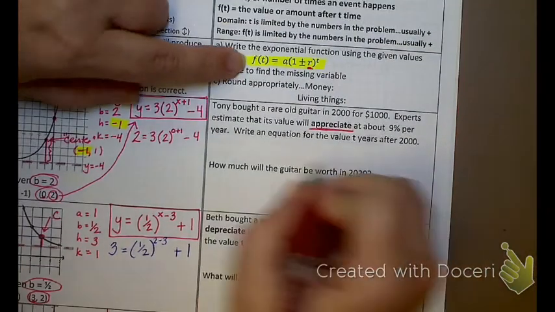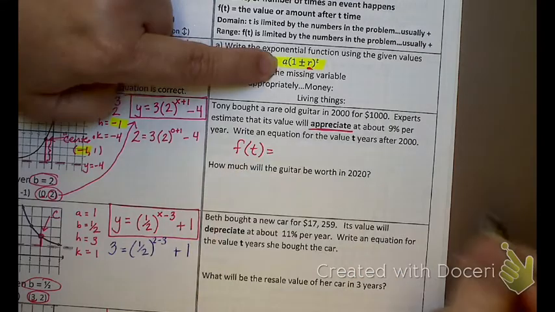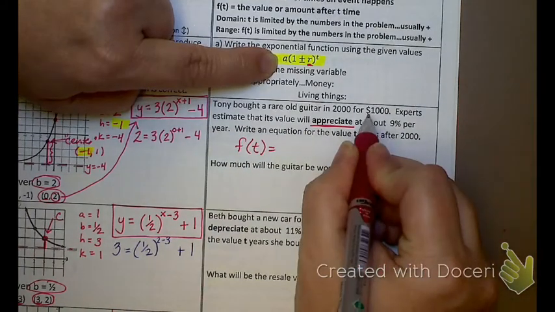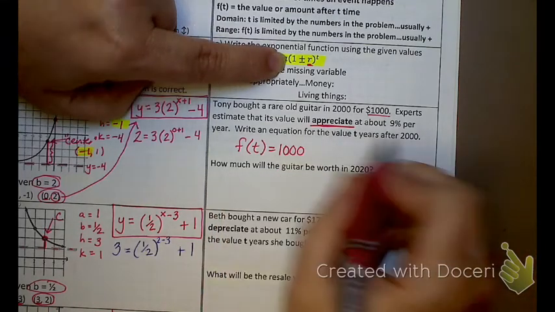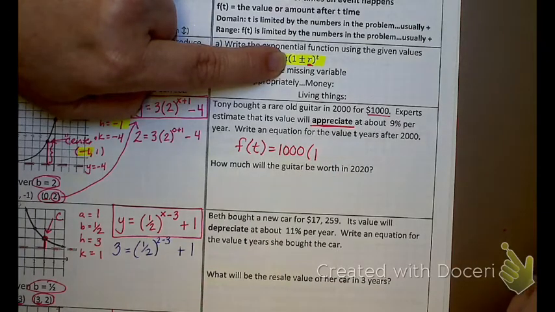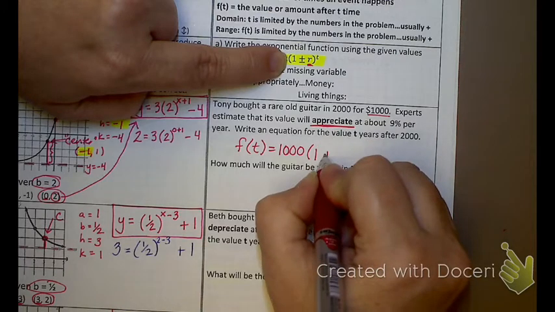Okay? So, F of T equals, what was A again? It was the initial amount. The initial amount of that guitar was $1,000, times 1, am I going to use plus or minus? Well, it comes down to this word. This word meant it was growing, so I have plus.